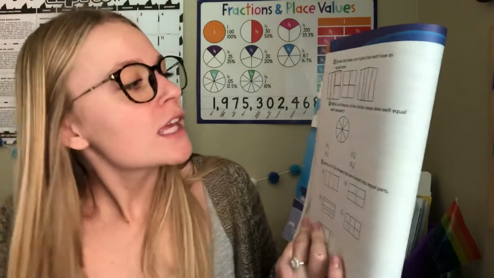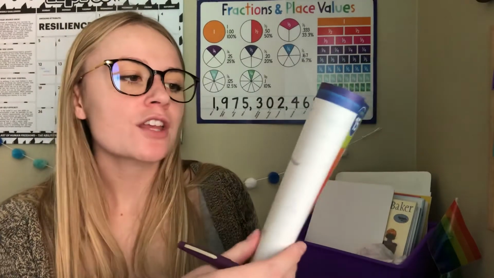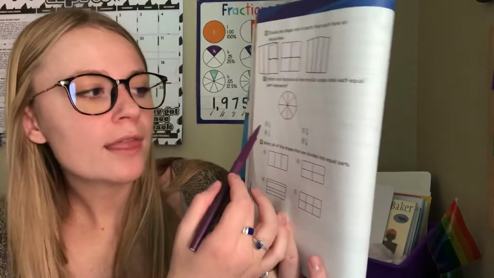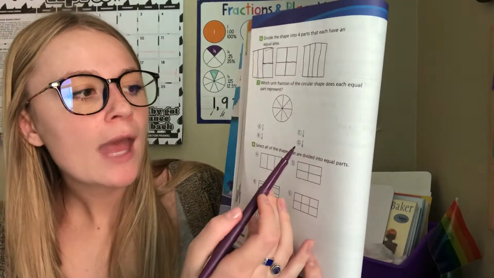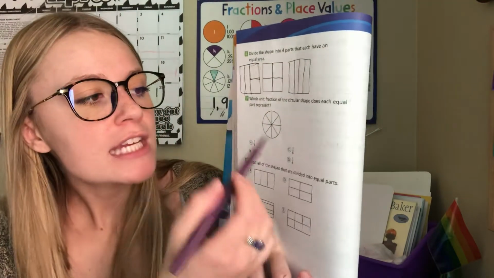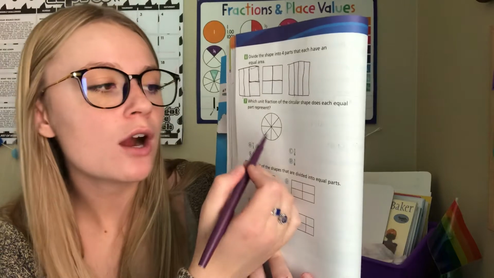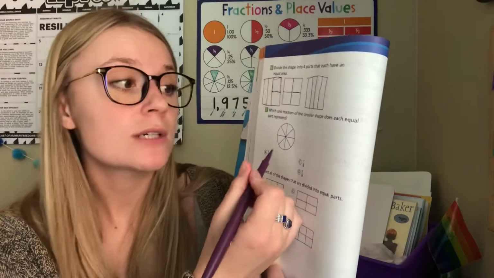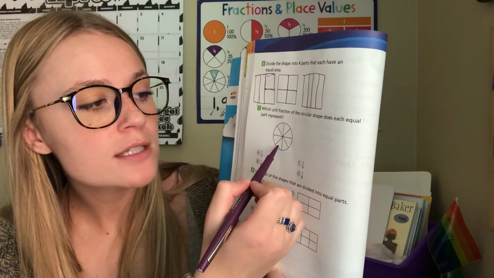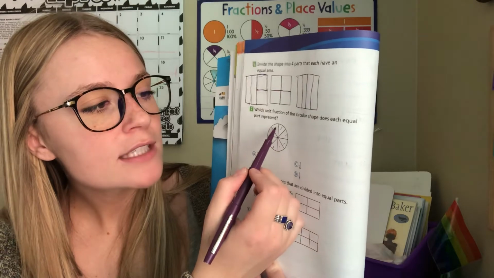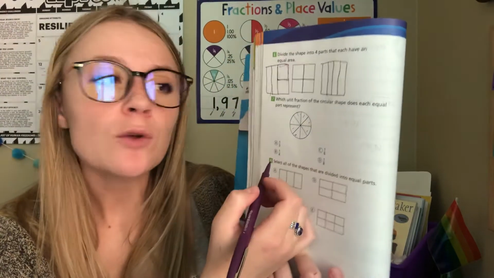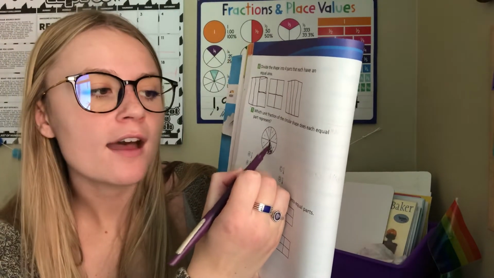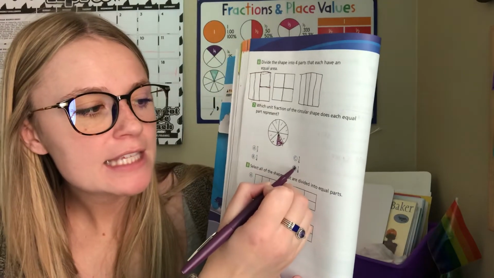Pretty neat. Number 7 says, which unit fraction of the circular shape does each equal part represent? So I've got some options here. Is it 1/3, 1/4, 1/6, or 1/8? In order to answer this, I need to know how many parts there are in the whole circle. The parts are equal, so this is going to have a unit fraction, so I'm just going to count the parts. 1, 2, 3, 4, 5, 6, 7, 8. There are 8 equal parts in the circle, so that means each of the parts is 1 of the 8. So my answer is D, 1/8.